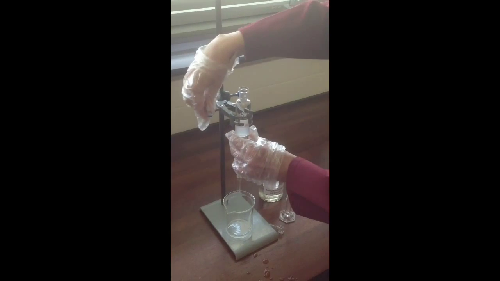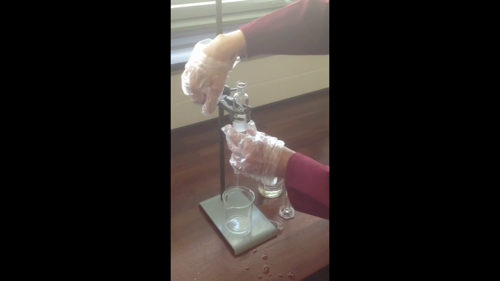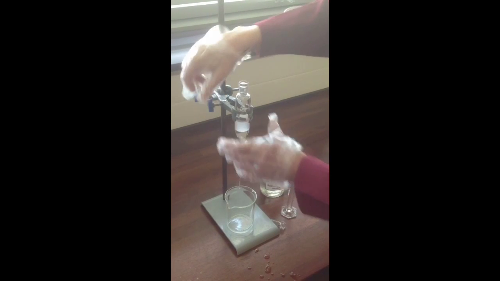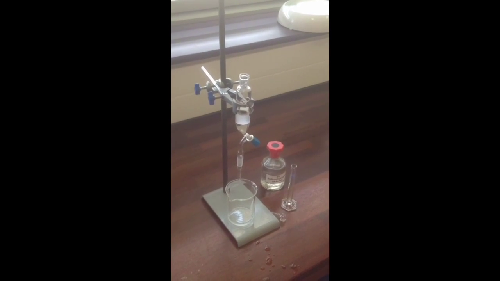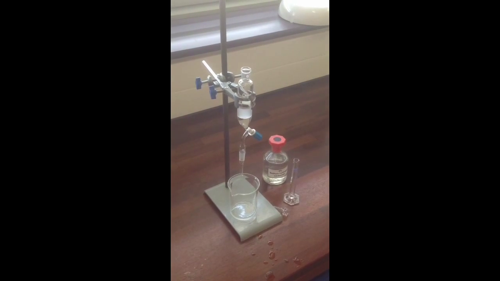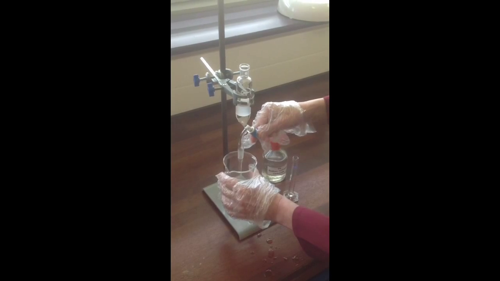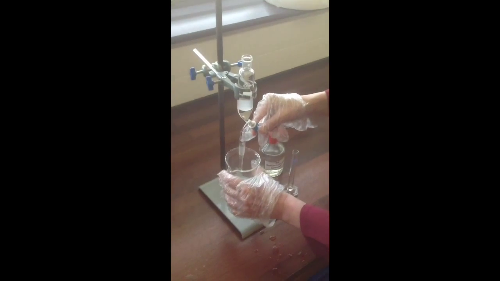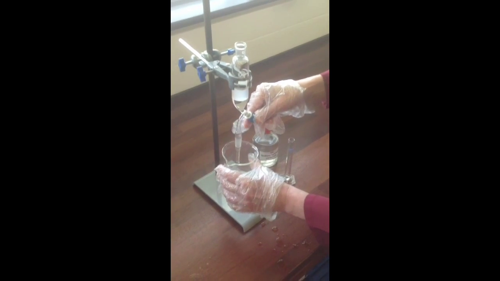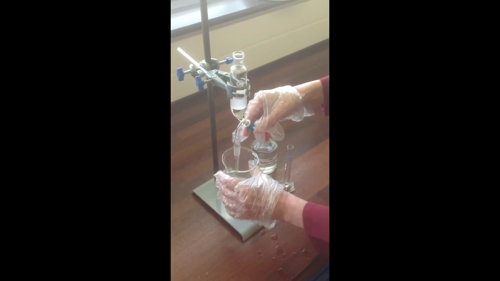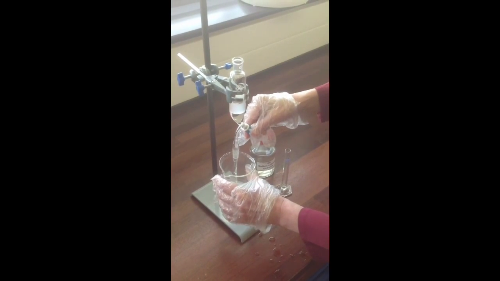Once it appears there's no more gas being evolved, we can allow the two layers to settle once again. As before, our product is the top layer and the sodium hydrogen carbonate solution is the lower layer, as that is more dense. So we can drain off the lower layer into our waste beaker again.